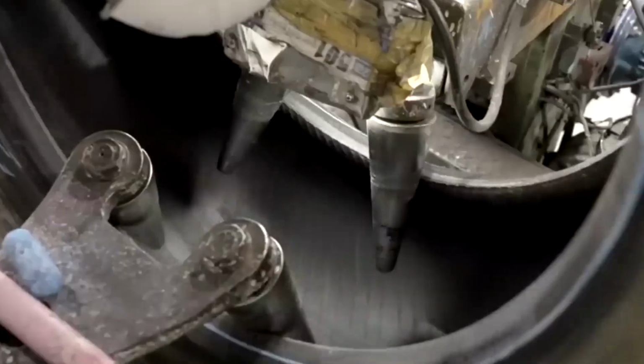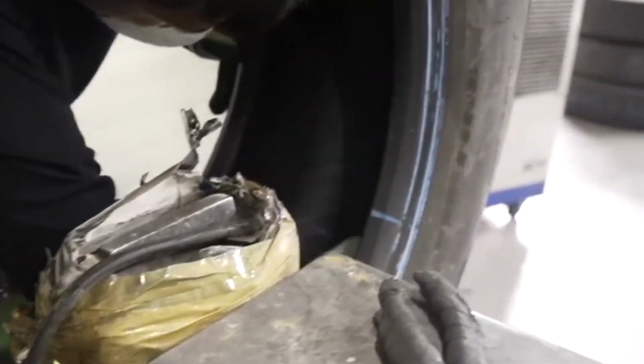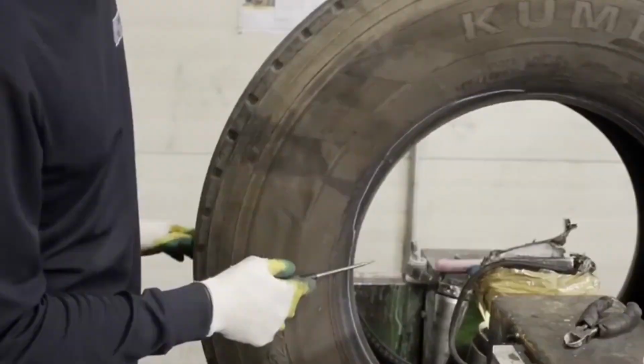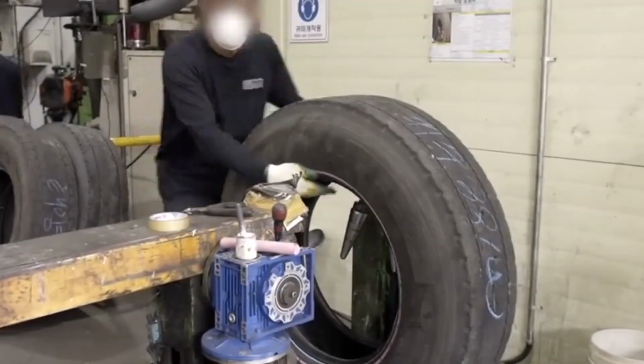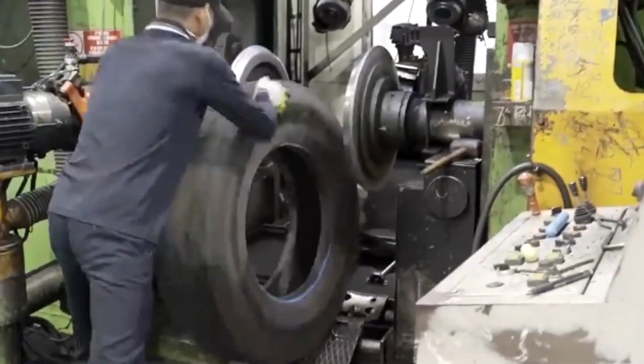Compound mixing. The rubber materials are mixed with various chemicals and additives to create a rubber compound with the desired characteristics. This compound may include natural rubber, synthetic rubber, carbon black, sulfur, and other additives. The specific blend of materials is a closely guarded trade secret for tire manufacturers.